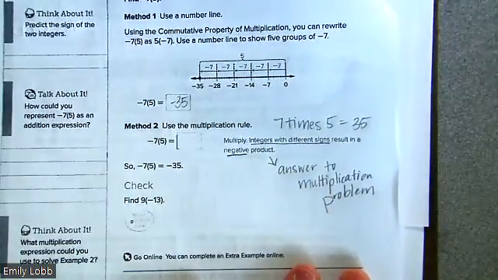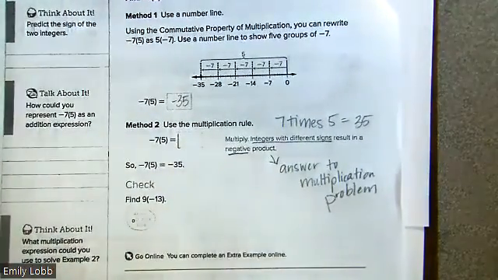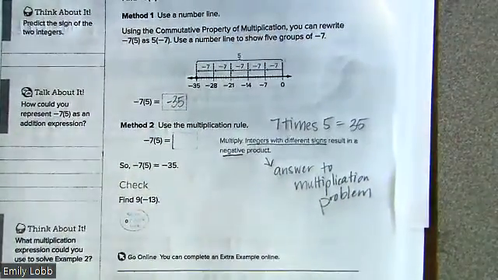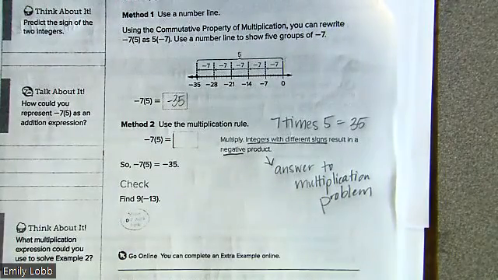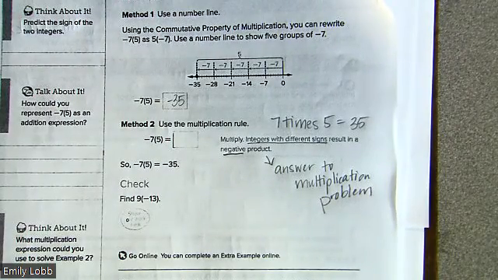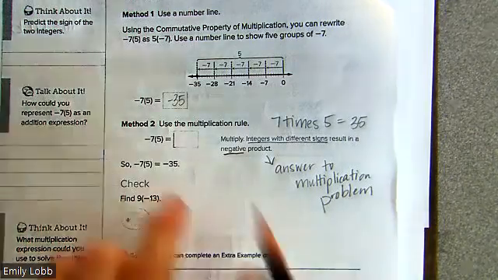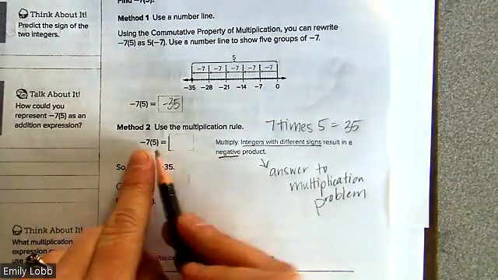All right, so remember, a couple things we have to recall, of course, is that parentheses denote multiplication when we have 2 numbers next to each other. The other thing we have to remember is our rule, right? When our signs are different, our answer is negative. Okay? So here, I still have 7 times 5, which is 35.